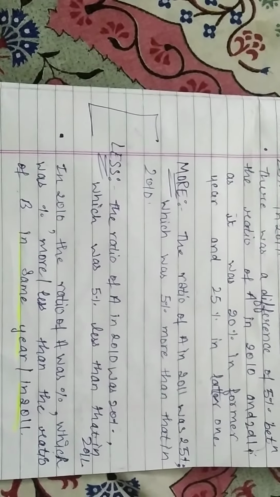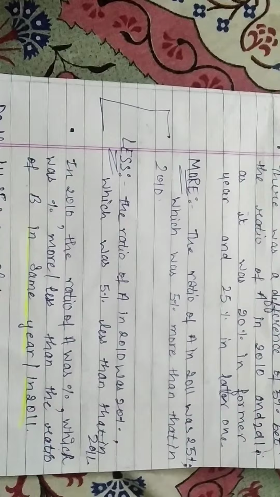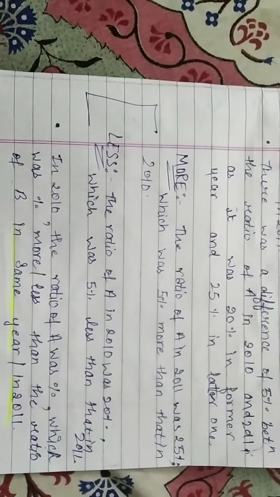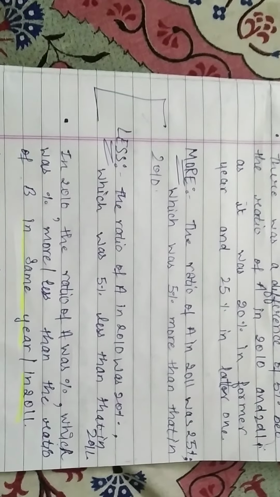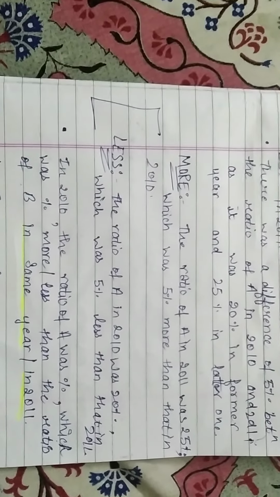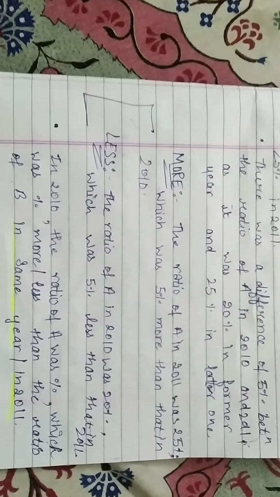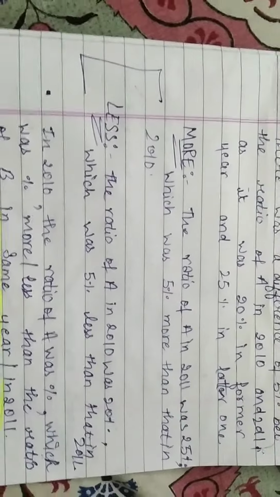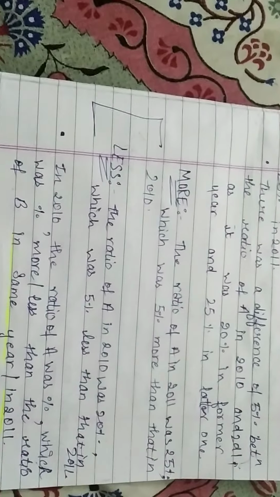As I have written that it was 25% in 2011, which means the next year, comma, I have put a semicolon here, which was 5% more than that in 2010. It exactly represents that in 2010 it was 20% and now it is 25%, as there is a 5% increase.